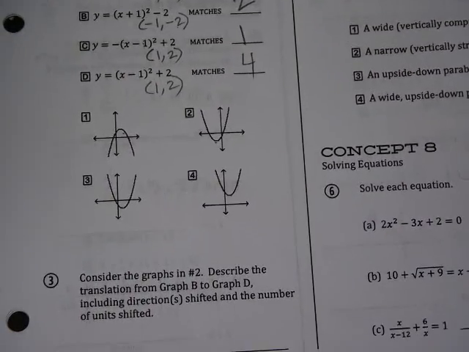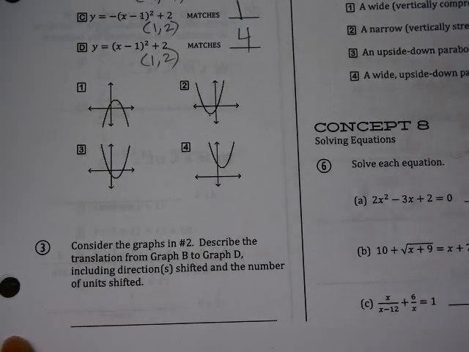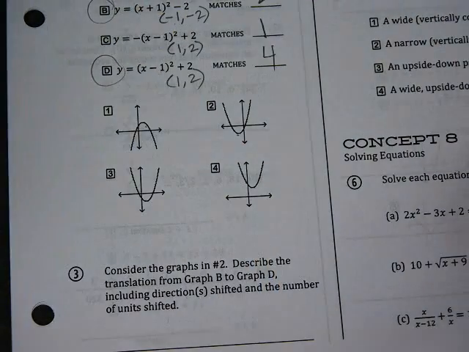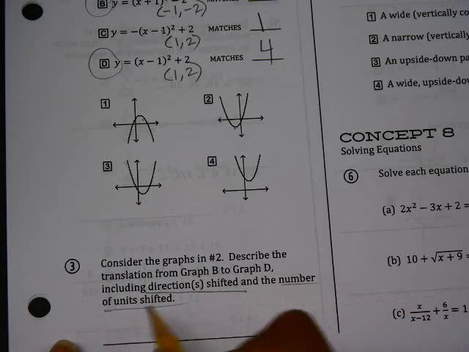Okay, on number 3, we're going to consider the graphs in number 2. Describe the translation from graph B to graph D. So from this graph to this graph, the direction that it was shifted as well as the number of units.